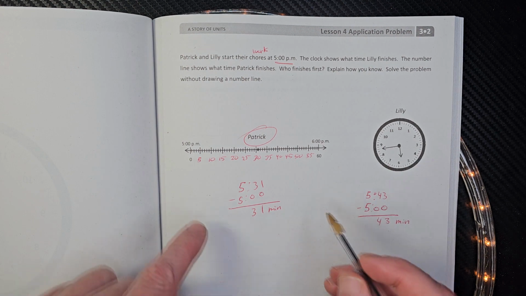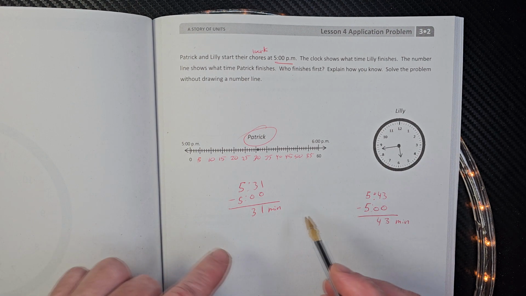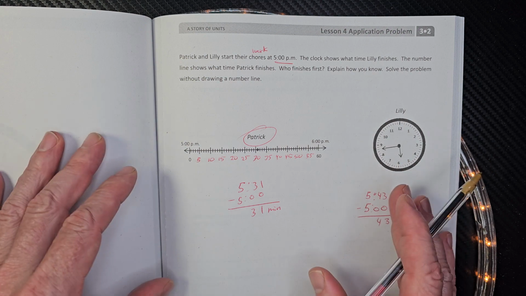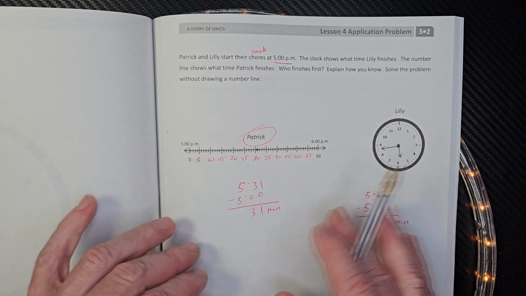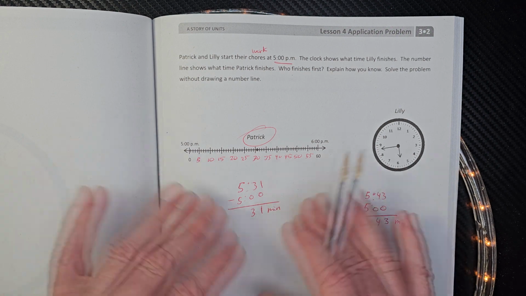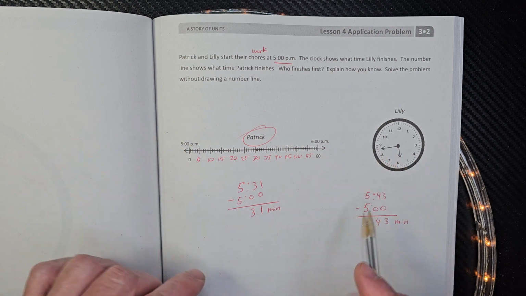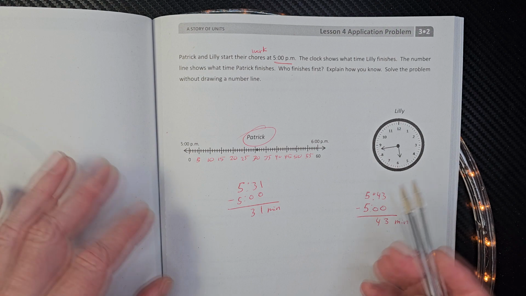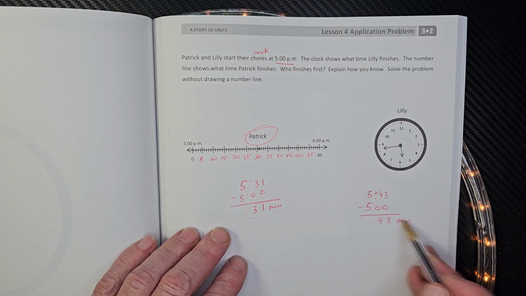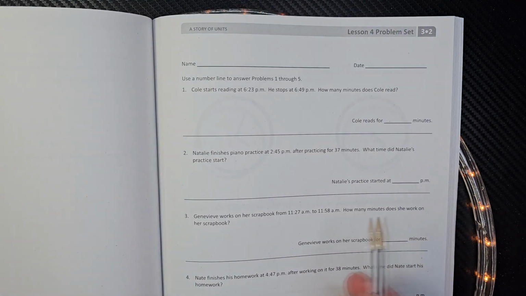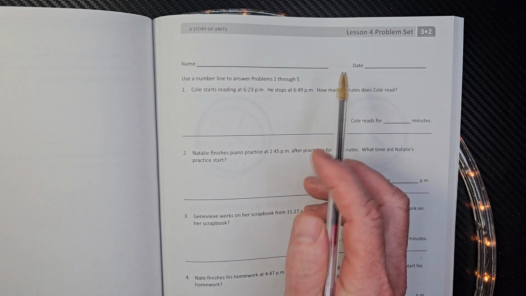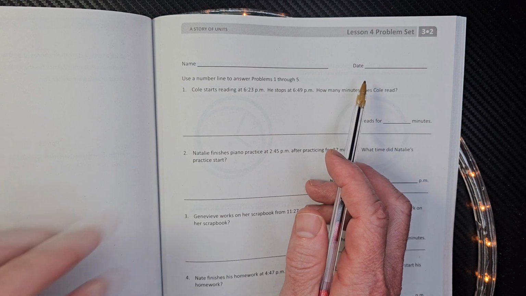And if you solved it a different way, that's awesome. Like I said, when I'm teaching a class, I might have 18 students and 18 different ways they achieve the problem. So you might solve it a different way as long as you come up with the same answer. Good for me. All right, let's go on to page 161, lesson 4, problem set.